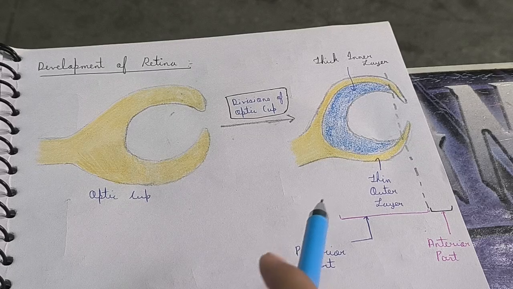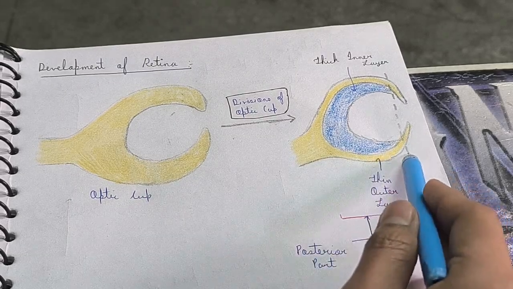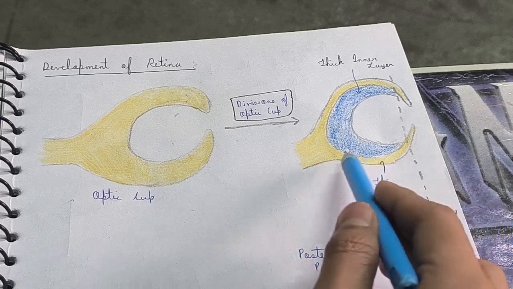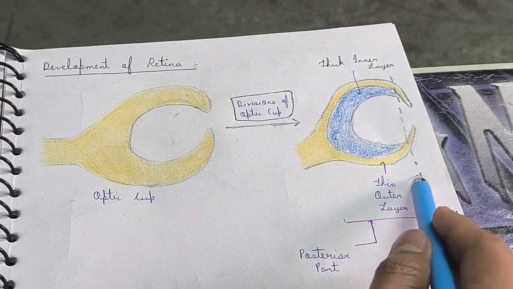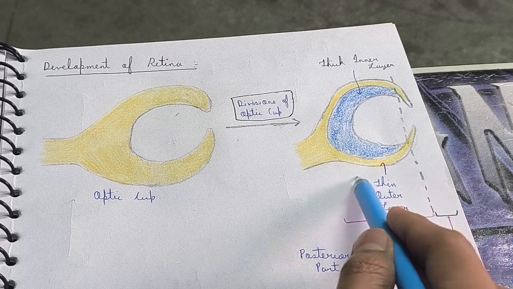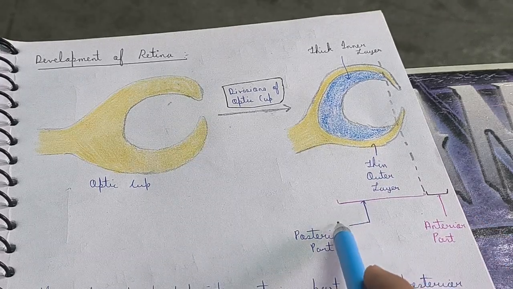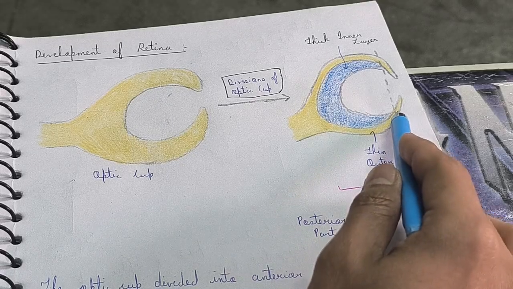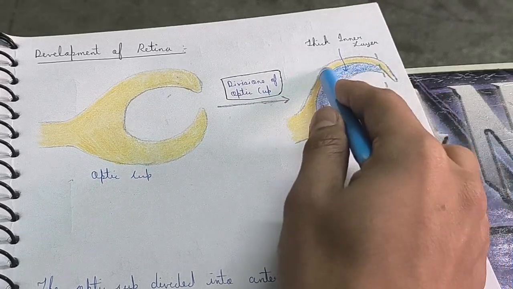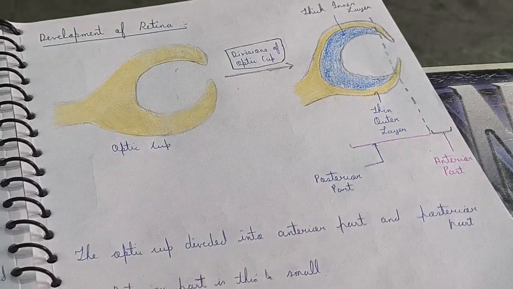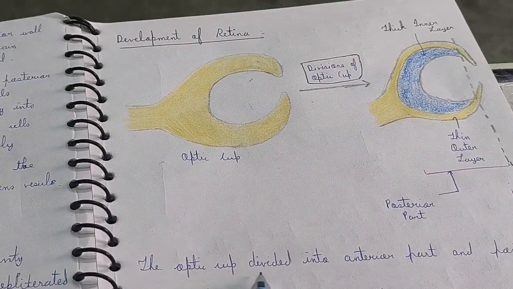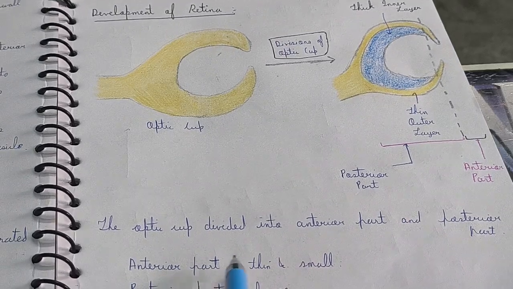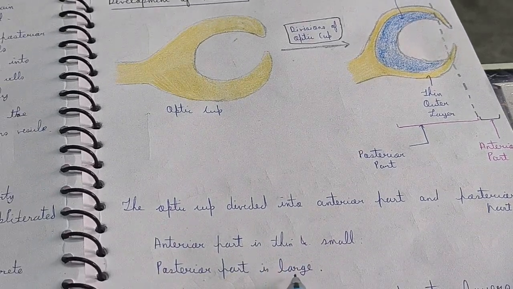Here you can see the optic cup. The portion above this line is the anterior part, and the portion behind this line is known as the posterior part. You can also see that the anterior part is small but the posterior part is large. So the optic cup is divided into anterior and posterior parts. The anterior part is thin and small, and the posterior part is large.